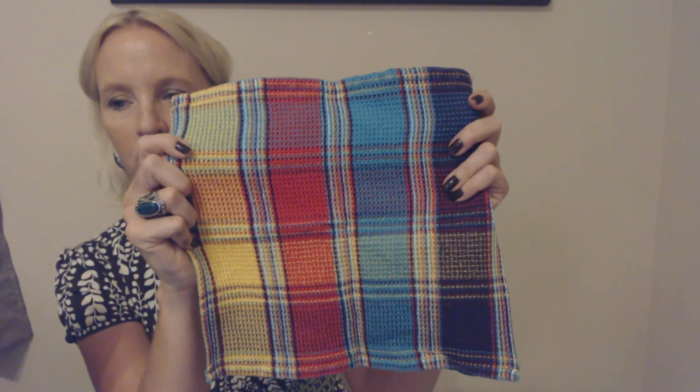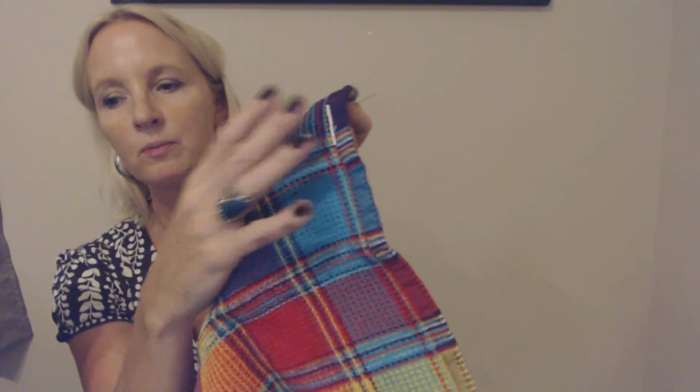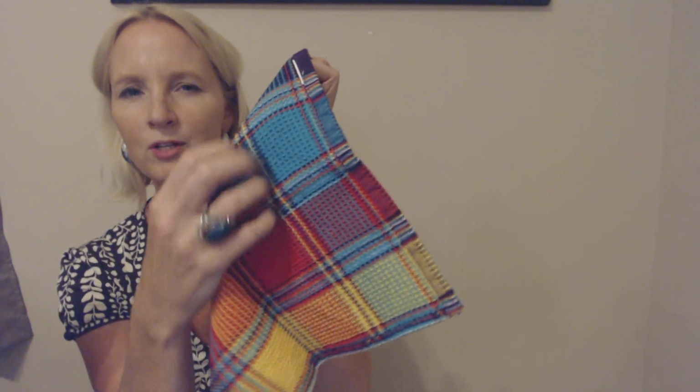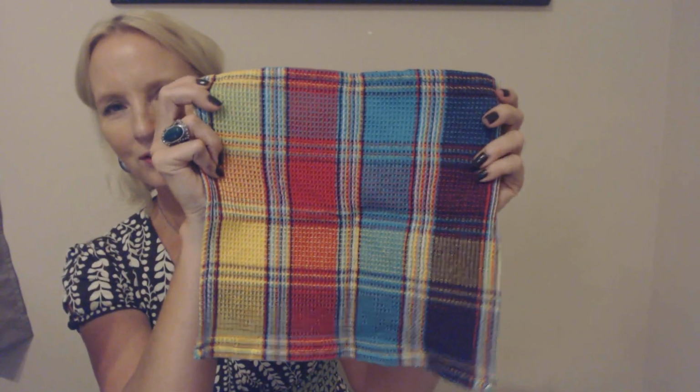And it can be about this size. Now, this is not a washcloth, but it's about this size. This is actually like a dish rag. Like you could use this to wash dishes. And it's made of very absorbent material. Kind of has a waffle weave to it. But look at the pretty colors.